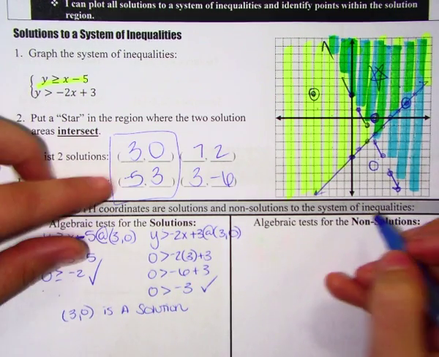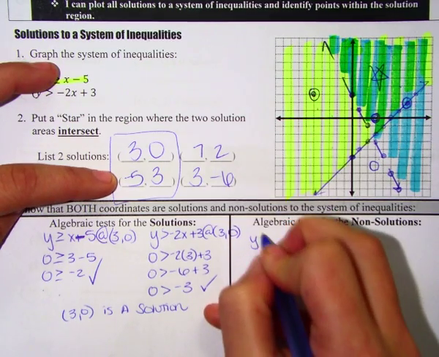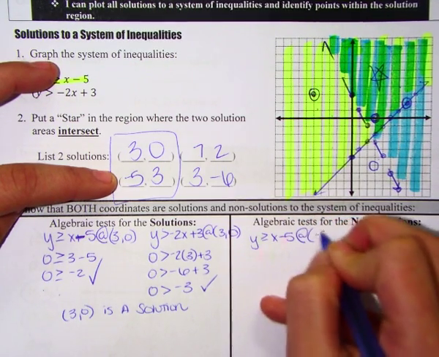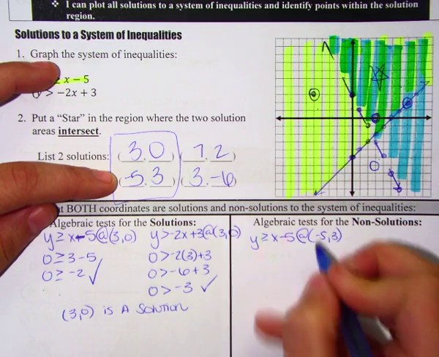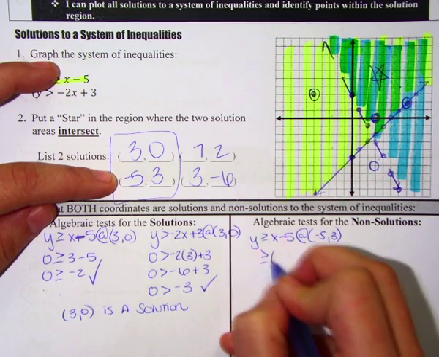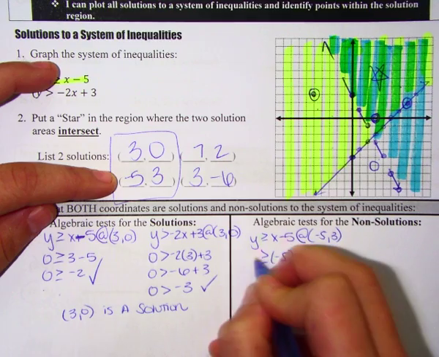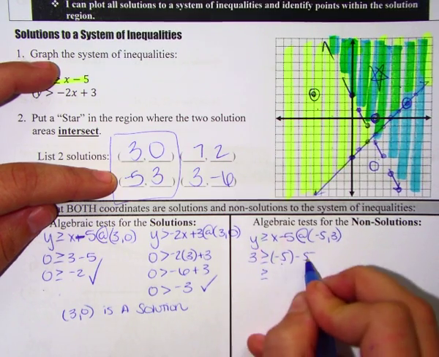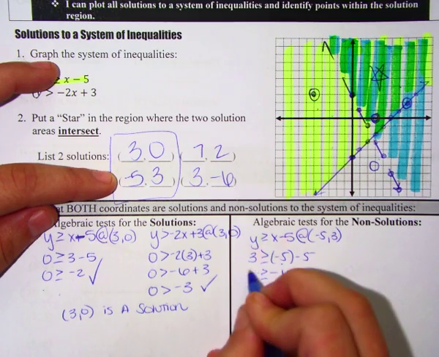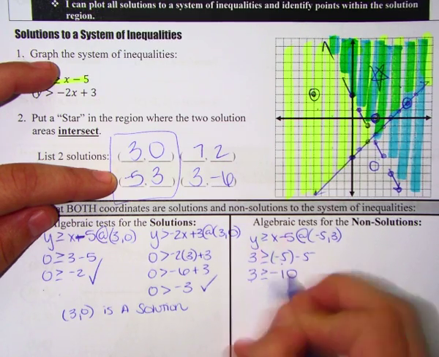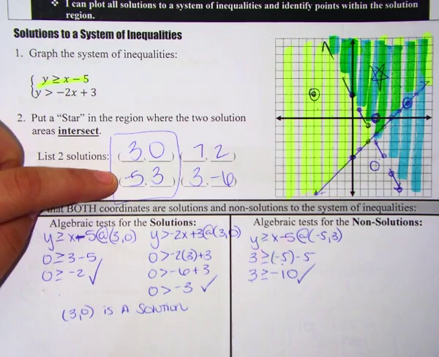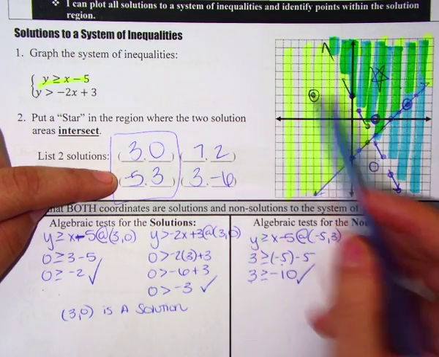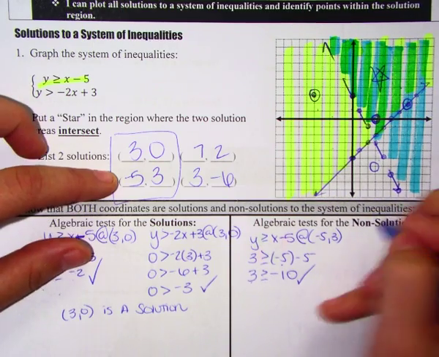Test the non-solution, -5, 3. So y is greater than or equal to x minus 5 at -5, 3. -5 goes in for x. 3 goes in for y. -5 minus 5 is -10. 3 is greater than or equal to -10. That's true, which makes sense because this point is in the yellow region. That was the yellow inequality.